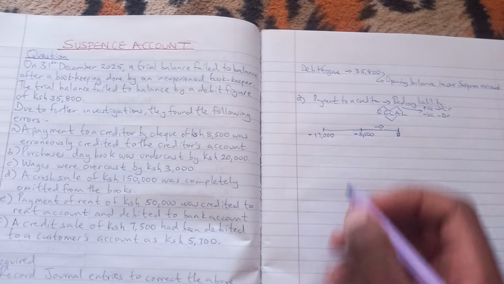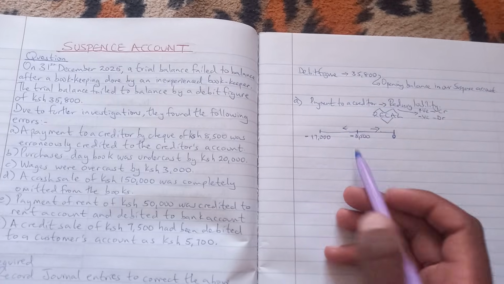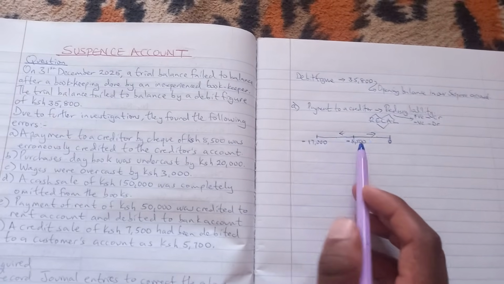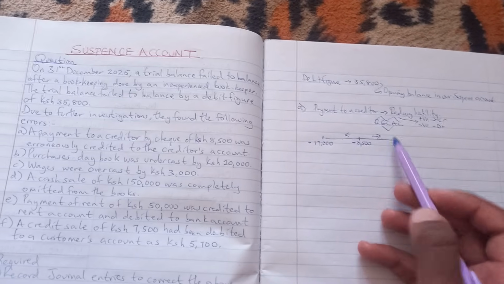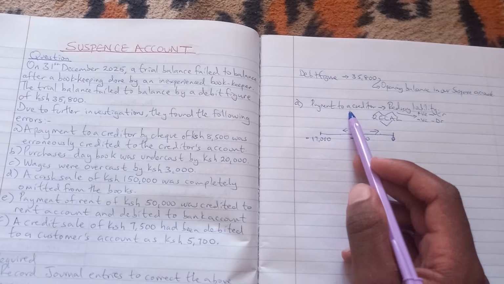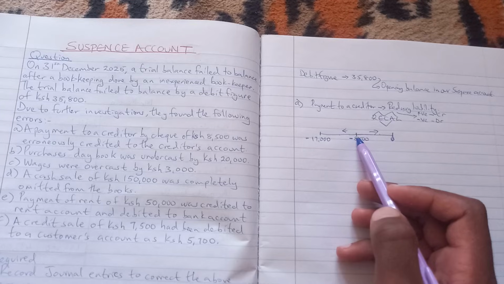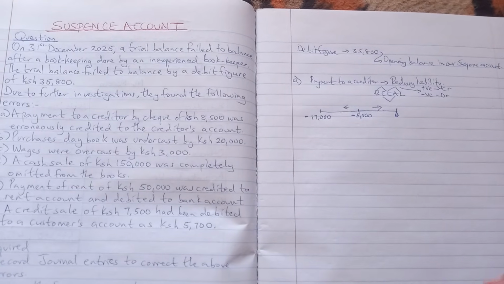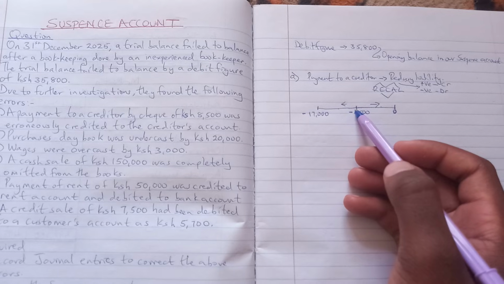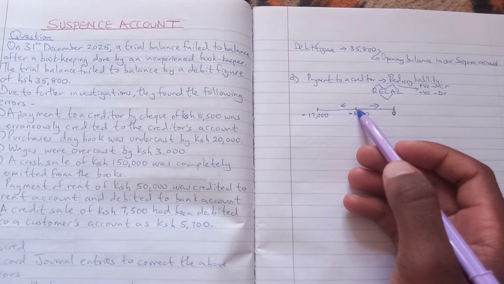This is the mistake of the bookkeeper. Instead of recording the payment, it's like the bookkeeper borrowed more money for us.